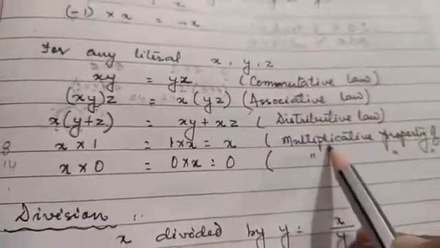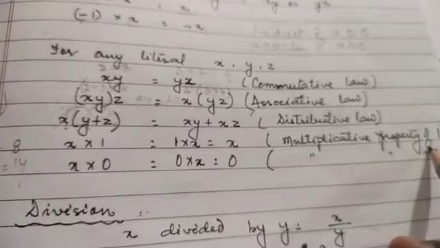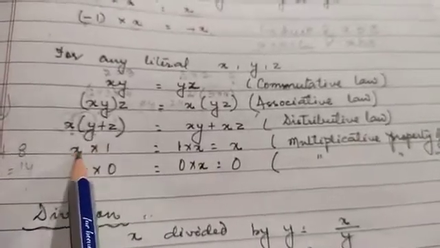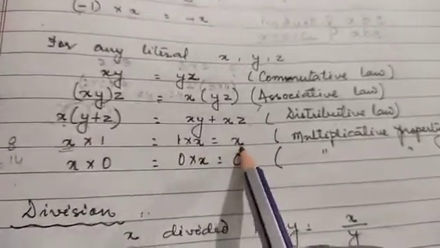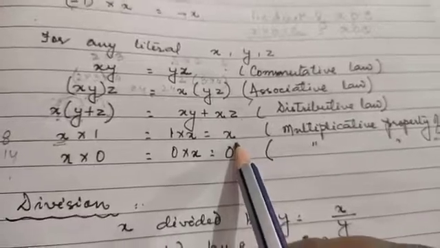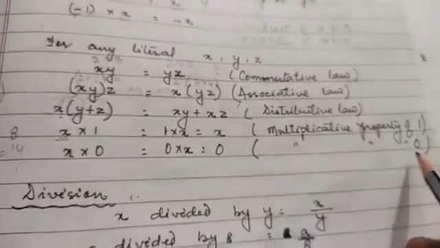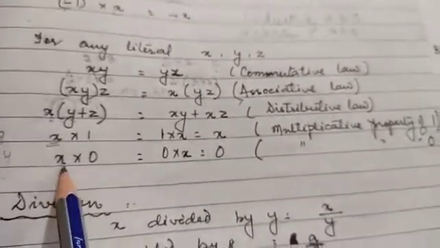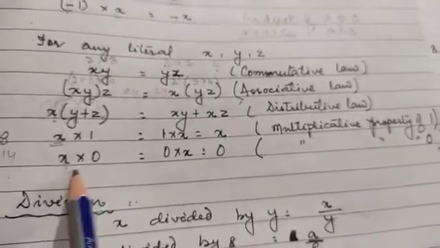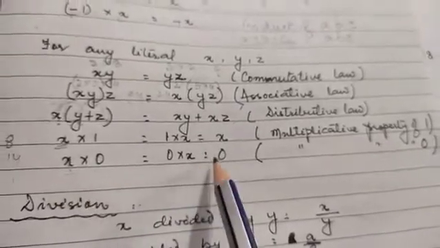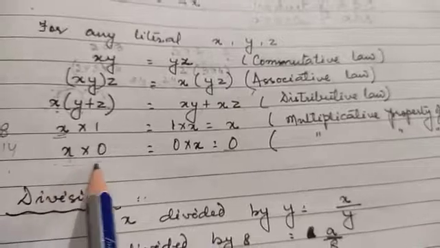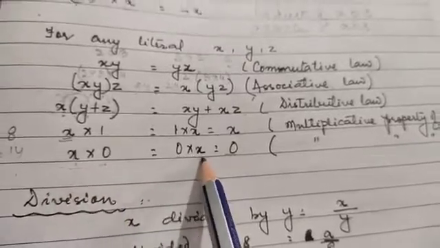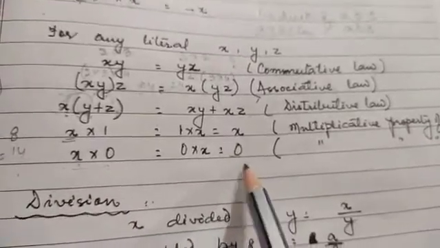Then we have the multiplicative property of 1. 1 multiplied to any literal is the literal itself. Then the multiplicative property of 0 is 0 multiplied to any literal is 0. X into 0 is equal to 0 into x is equal to 0. Clear?